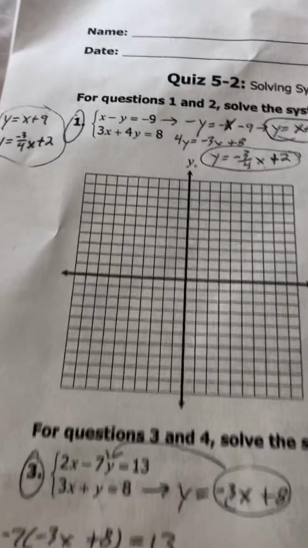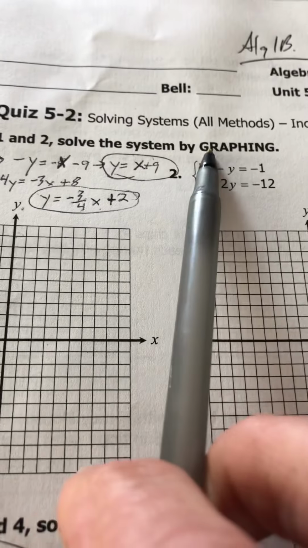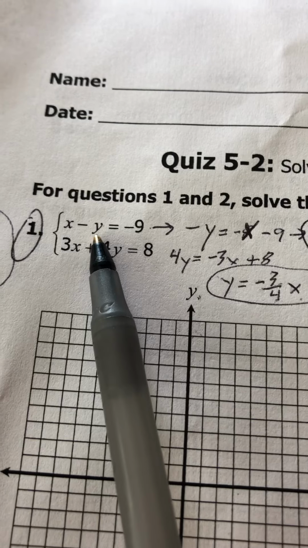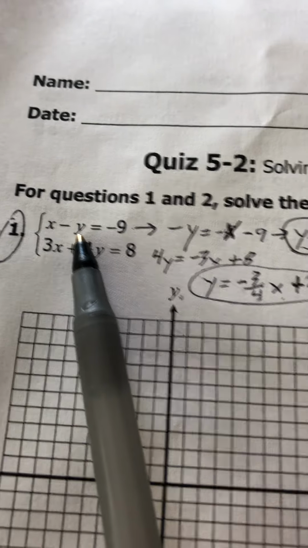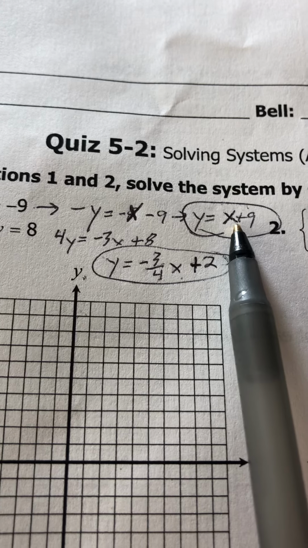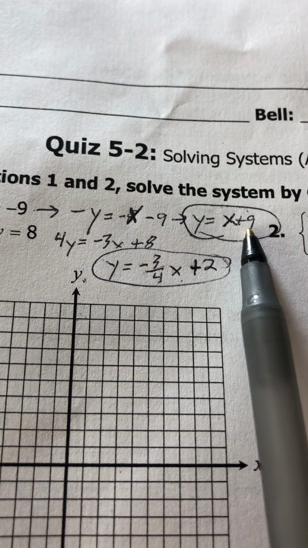So, taking a look at question number 1, we're to solve the system by graphing. So you can see here where I changed this. I want to change these both into slope-intercept form so it's easier to graph them. So I changed this one here to get the y by itself. And then I don't want to know what negative y is, so I get rid of the negative. I have to change the signs on the other side too when I do that. It actually comes up to y equals x plus 9.